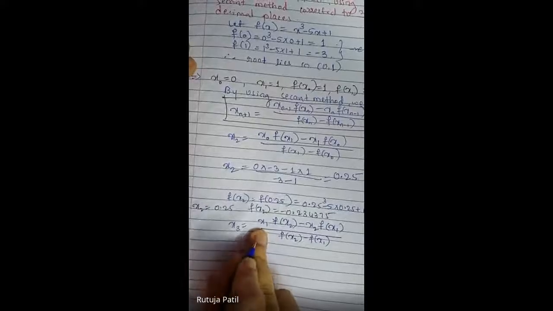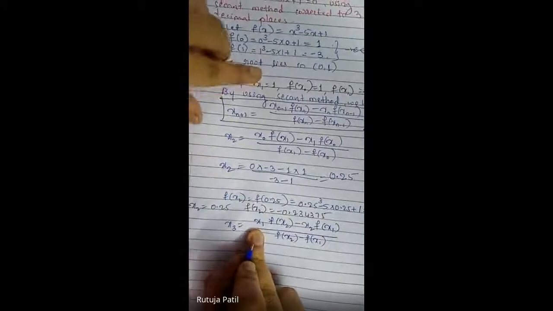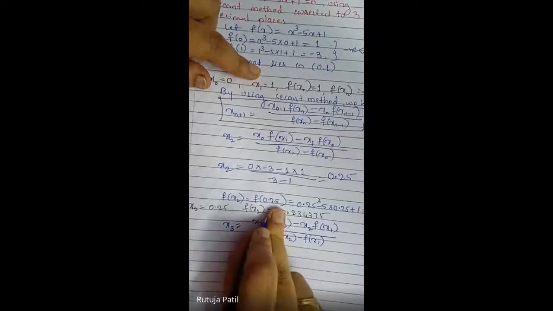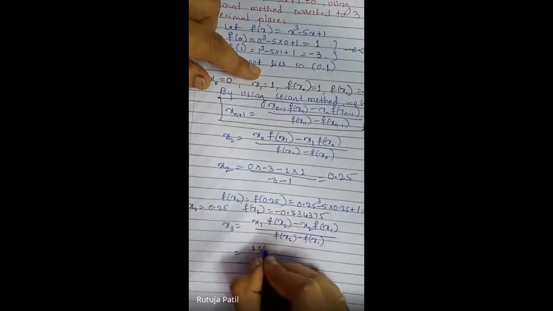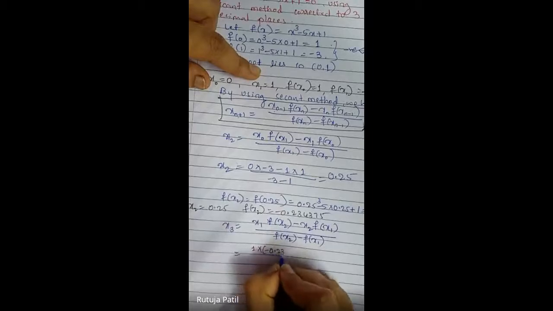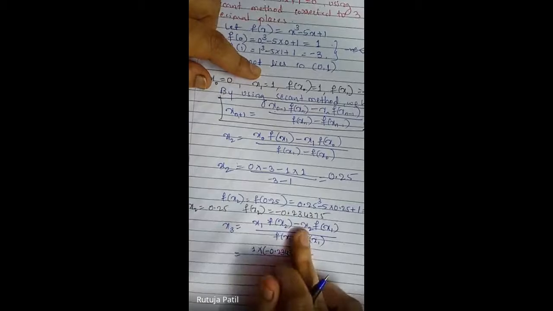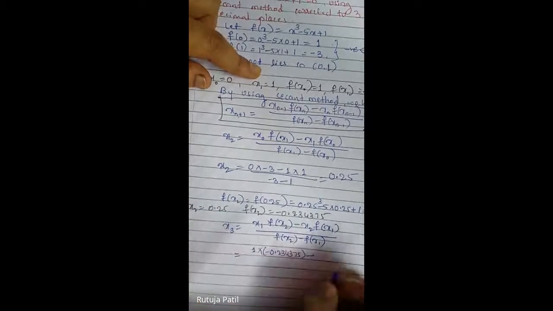Okay, so now substitute the corresponding values. X1, how much we have here? That is 1. So 1 into f of x2 we have found out is this much, that is minus 0.234375 minus x2 we have is 0.25 into f of x1. How much we have?